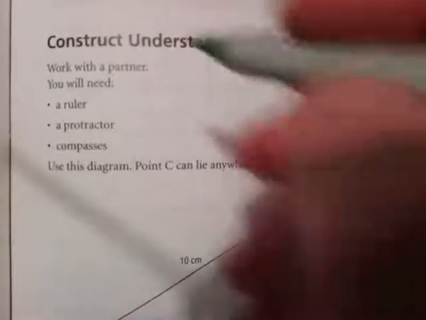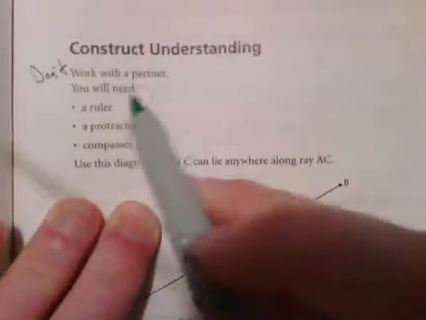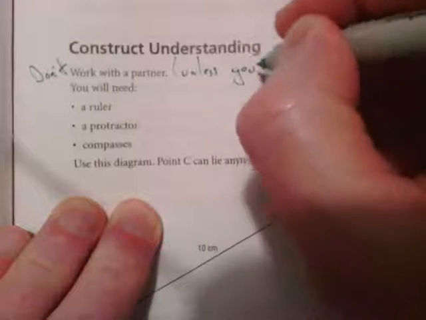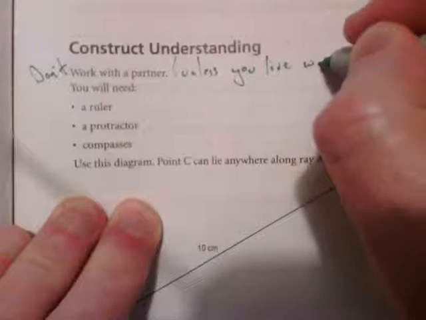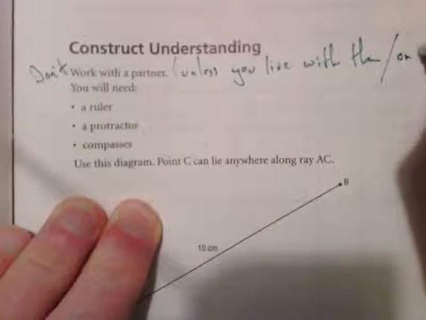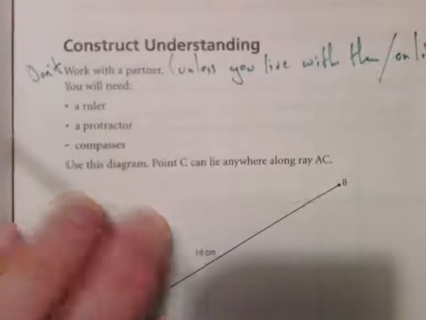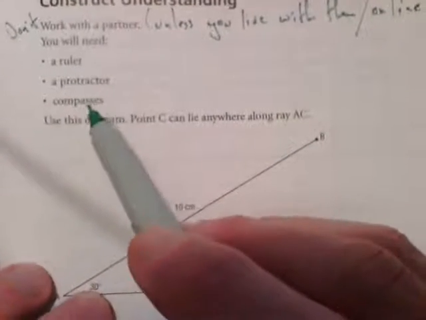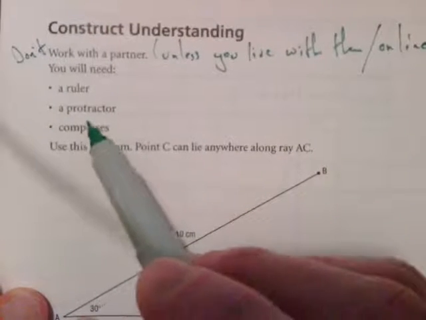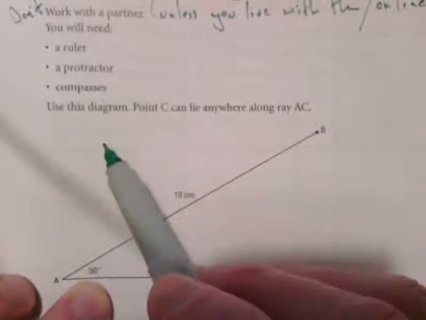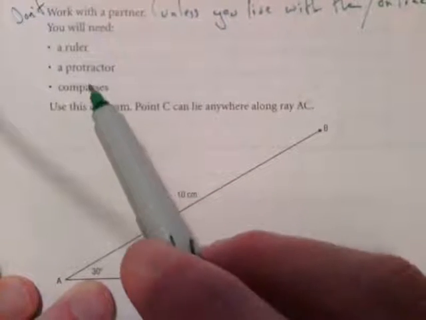By the way, don't work with a partner unless you live with them, or you're going to work online. All right, public service announcement. Ruler, protractor, compass. Please tell me you have a geometry set at home, please. There's probably something online you could figure out if you didn't.